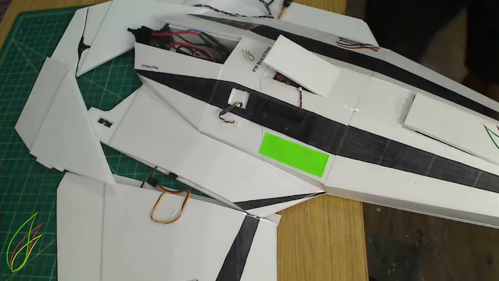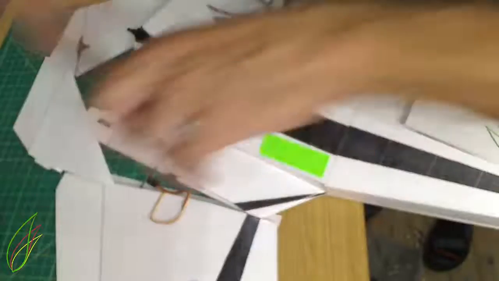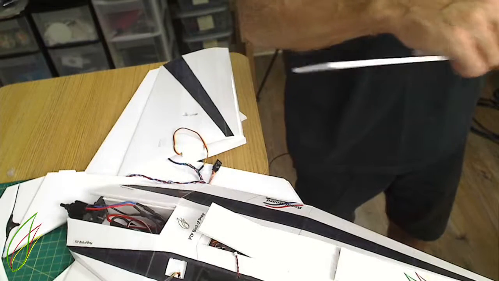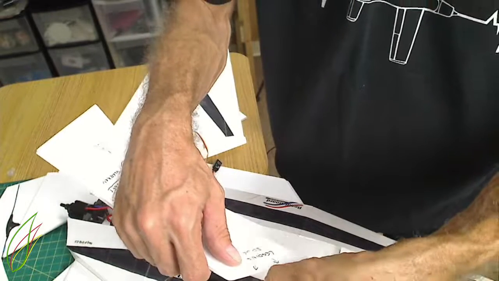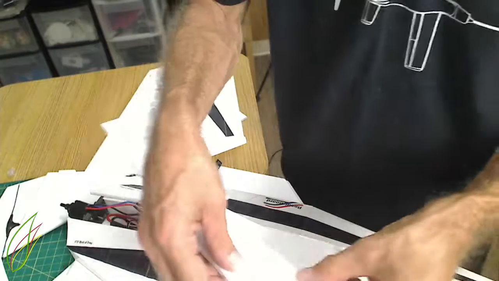Tape this on, so let's get a piece of tape on here. Yeah, let's get this view out. I don't know, you probably can't see, but I'm going to have to work on these camera angles. Trying to get some tape on here in a reasonable manner, without any wrinkles. There we go.